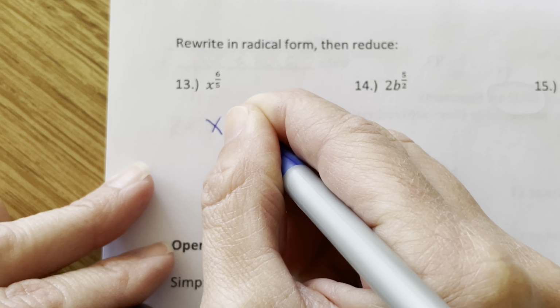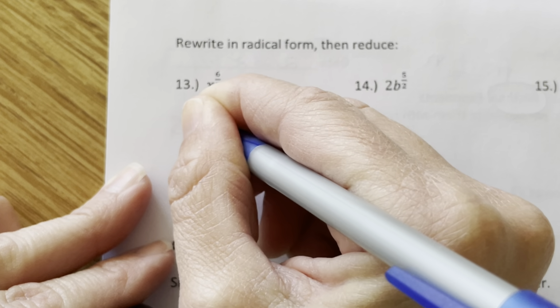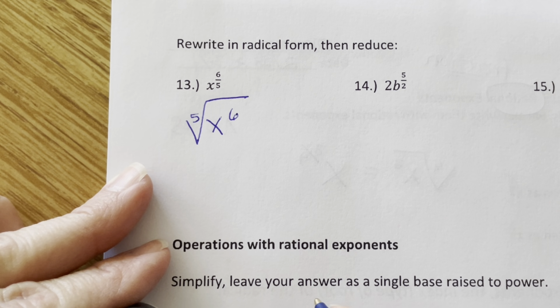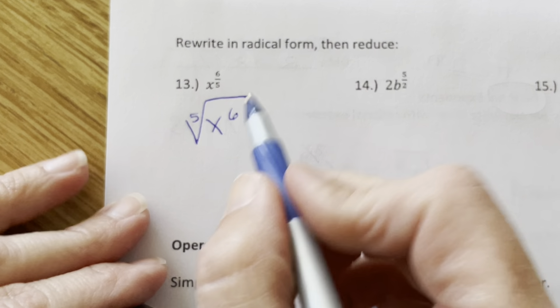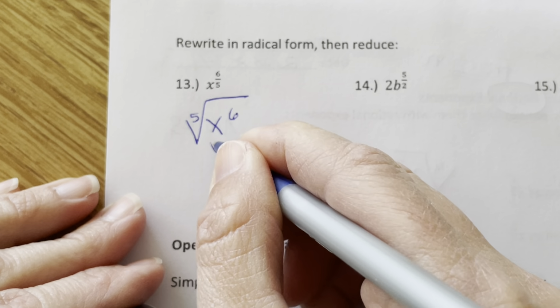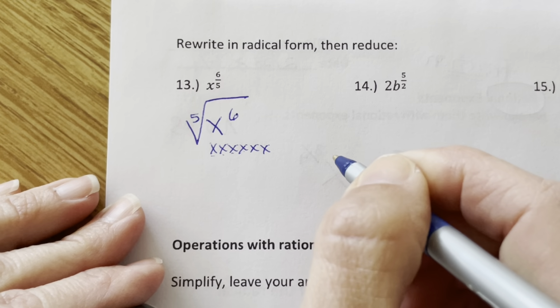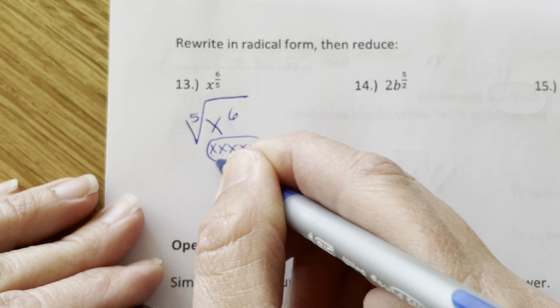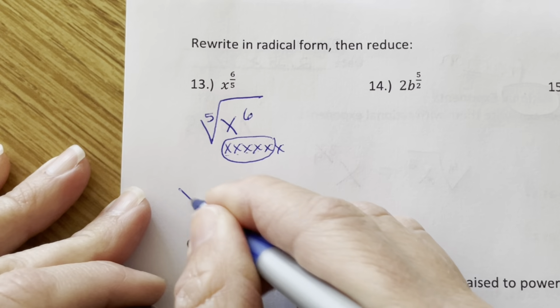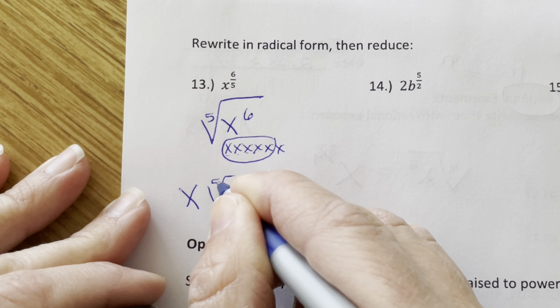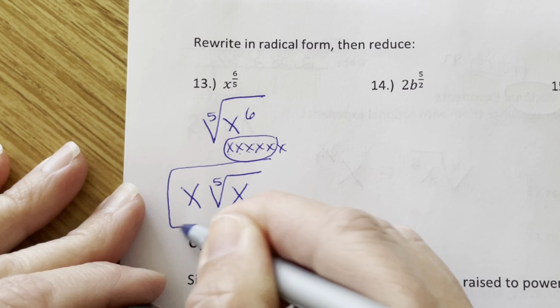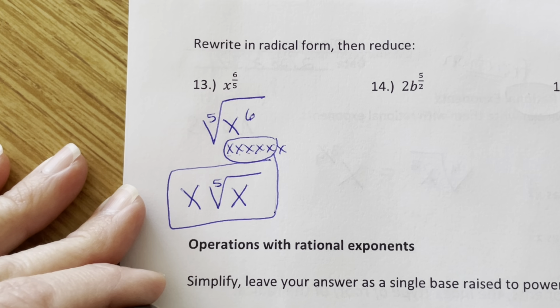So this is x to the 6th, and I'm fifth rooting. Then I'm going to see if I can break this down anymore. Well, I've got x to the 6th. So this means x times x times x times x times x times x, 1, 2, 3, 4, 5, 6. Well, all I need is groupings of 5. So 5 of those x's are going to come out. One of those x's has to stay in, and that's my reduced answer.